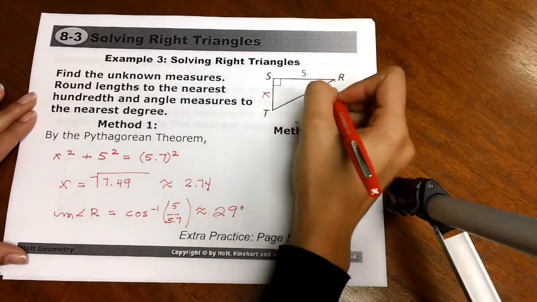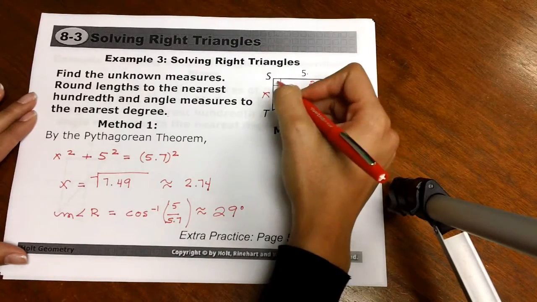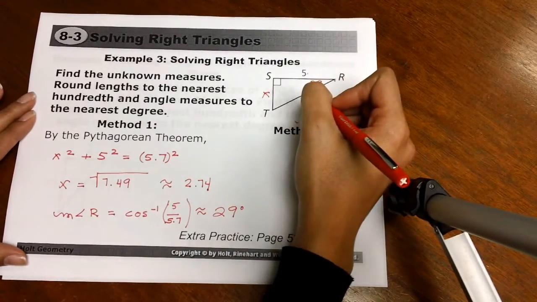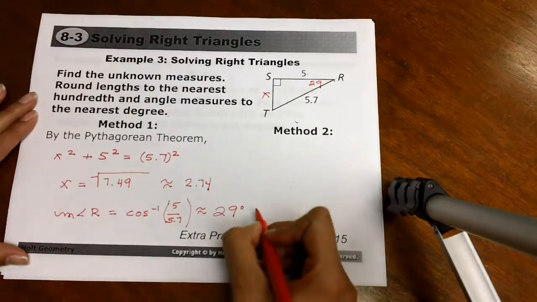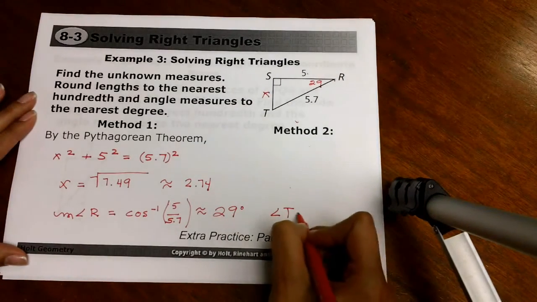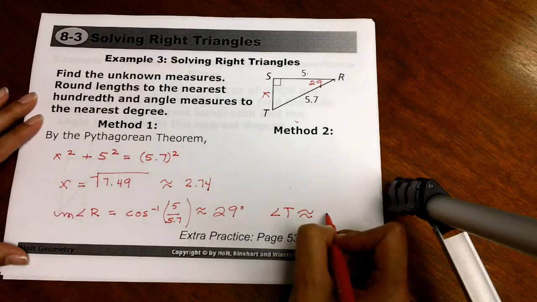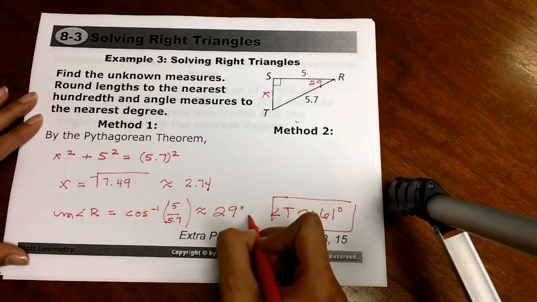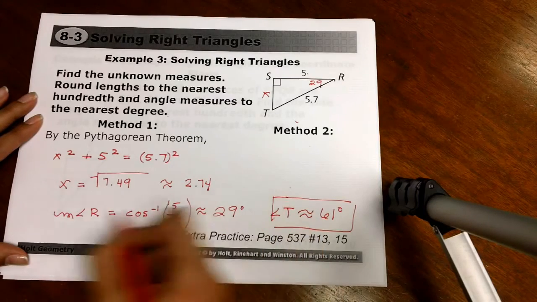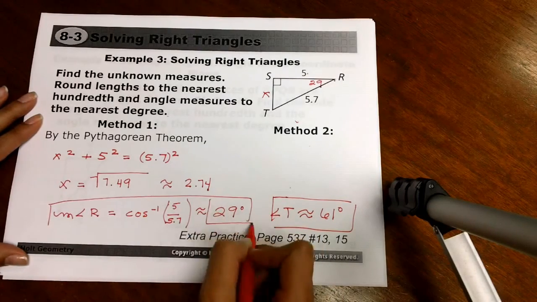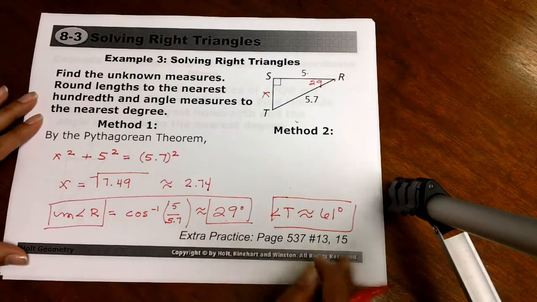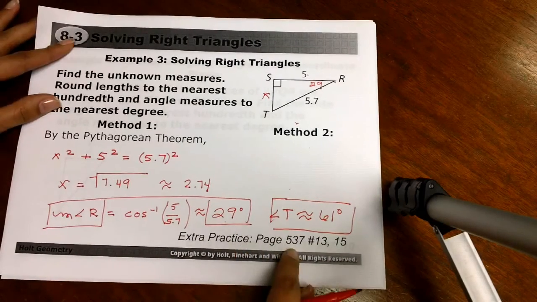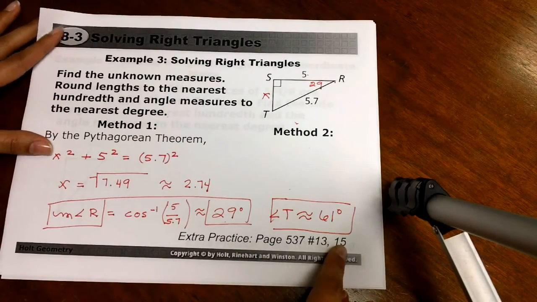Since these two are going to add up to 90, and the whole thing is 180, that means angle T is going to be about 61 degrees. So T is 61, and then R is this 29 degrees. Extra practice, page 537, 13 and 15.